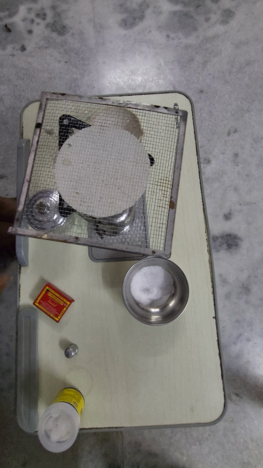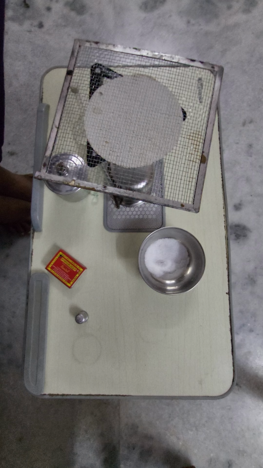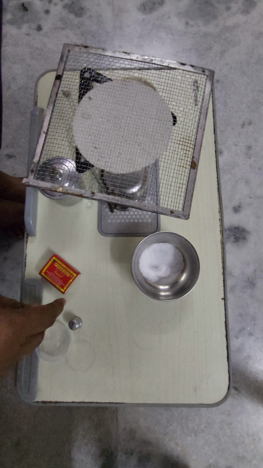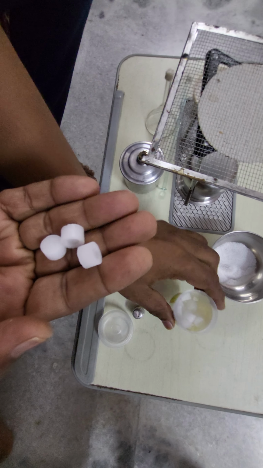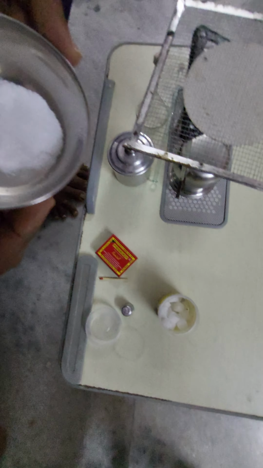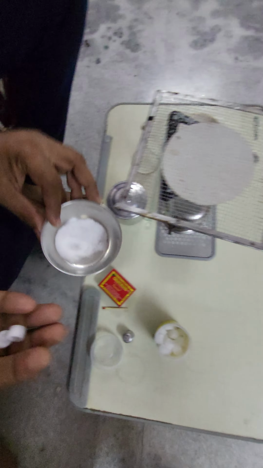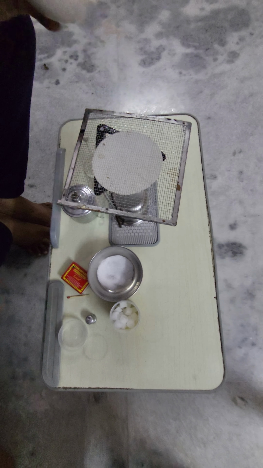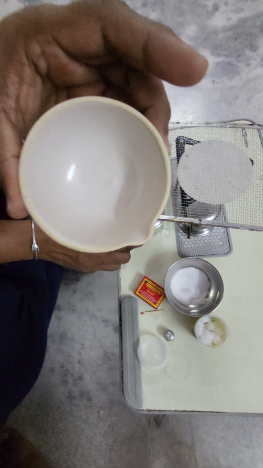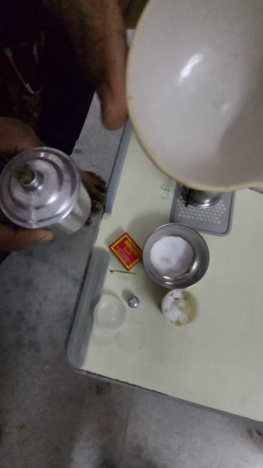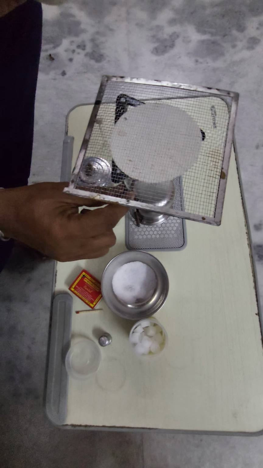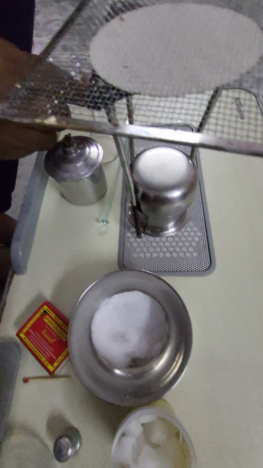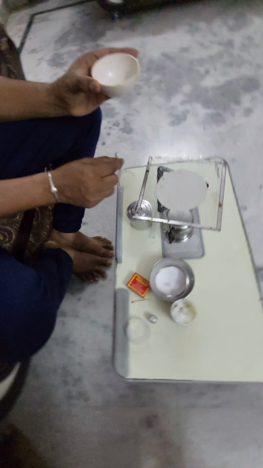The materials needed to do this activity: camphor. See this one, this is camphor. Next, common salt. Now a china dish, spirit lamp, tripod and wire gauze and a funnel.